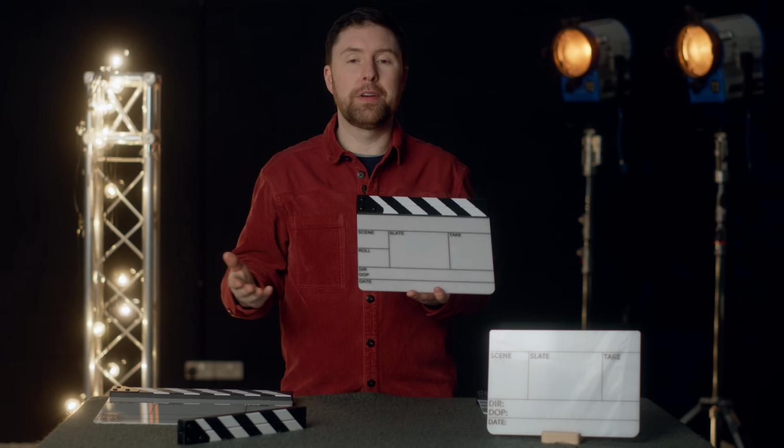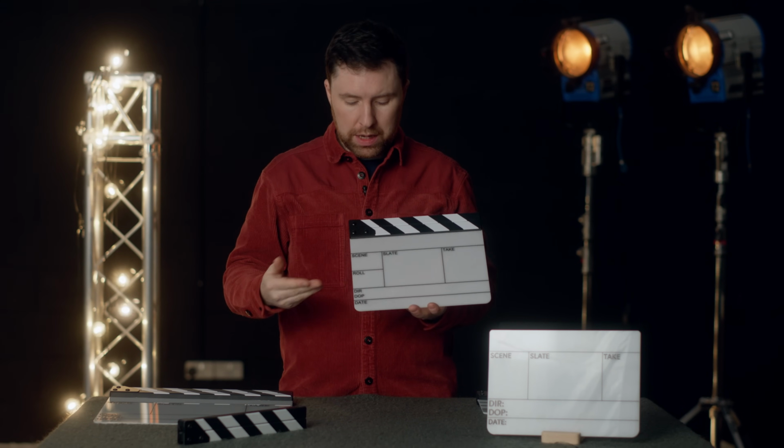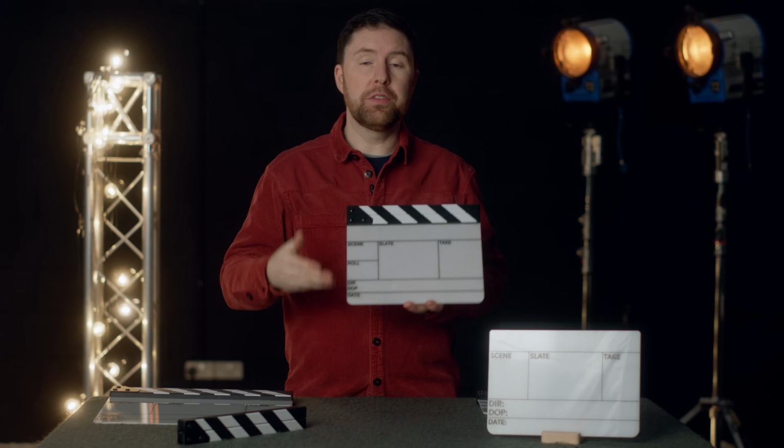The roll used to refer to the roll of film, but we now use memory cards. So for every change in memory card, we increase that number. Now slate is a way of tracking the current setup. So if you change the camera angle or lens, you change the slate number and increase that. Now for every setup, we might have several attempts of it. And a way of tracking that is through the take number. So for each take of a setup, we increase the take number.